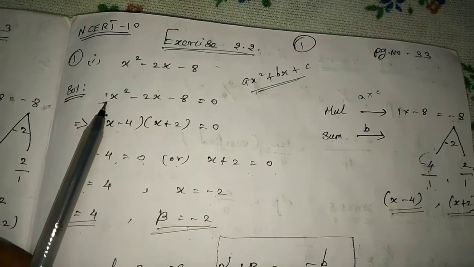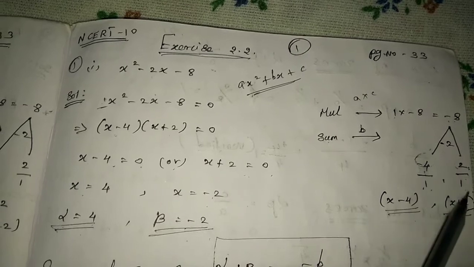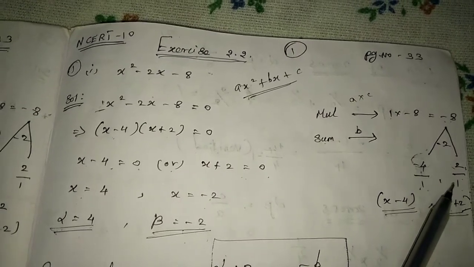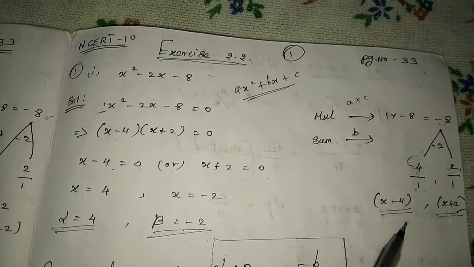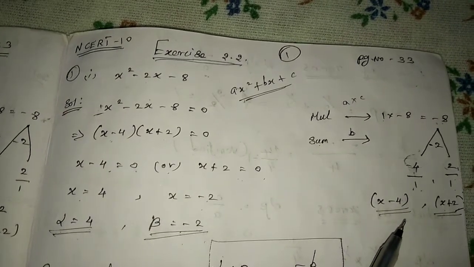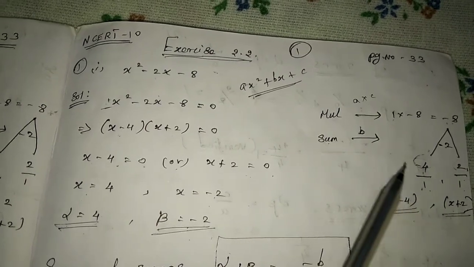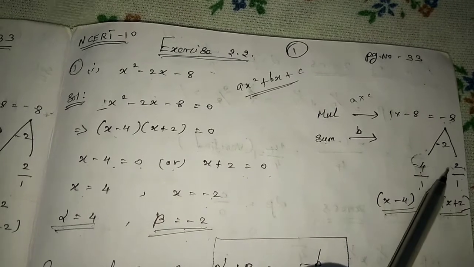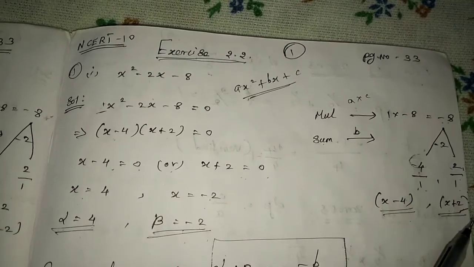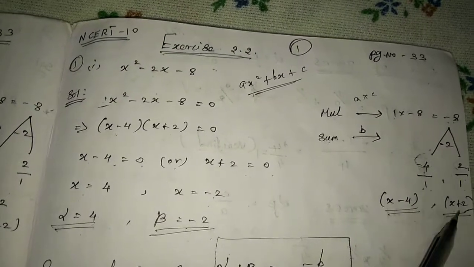Here the coefficient of x squared is 1, so you should divide by 1. Nothing should be changed here, the same value. Next, the polynomial can be converted into factors. Since the variable is x, you write x minus 4, x plus 2. That's all. Simply you can write (x minus 4)(x plus 2).